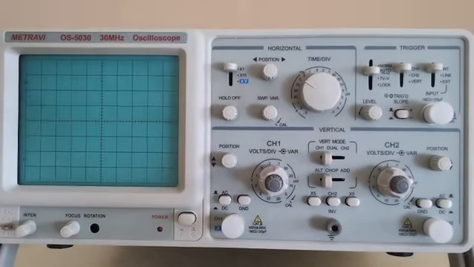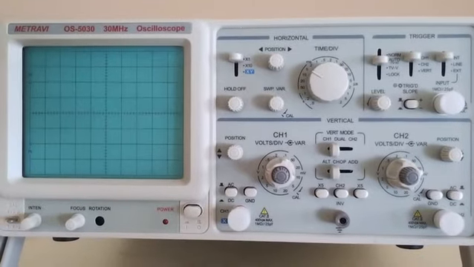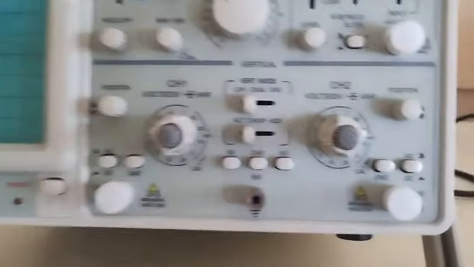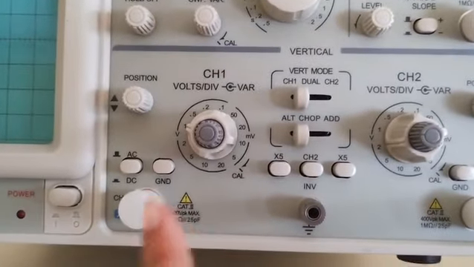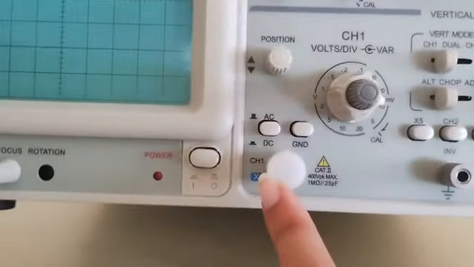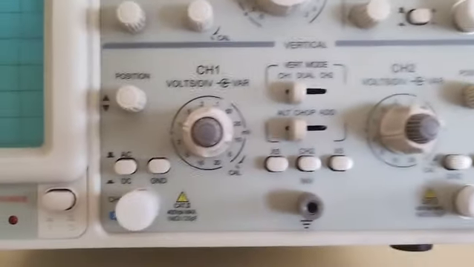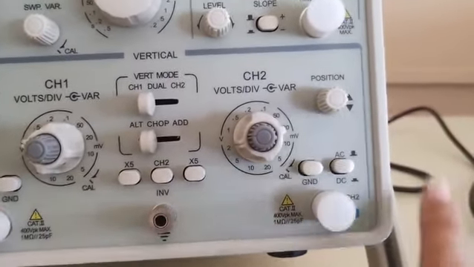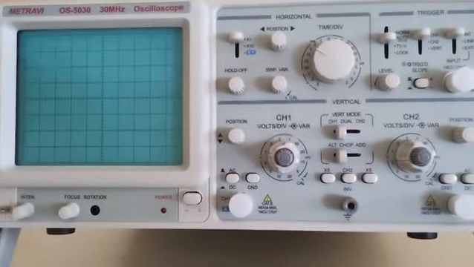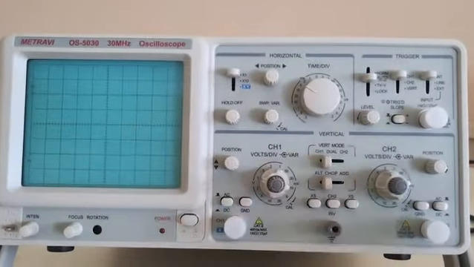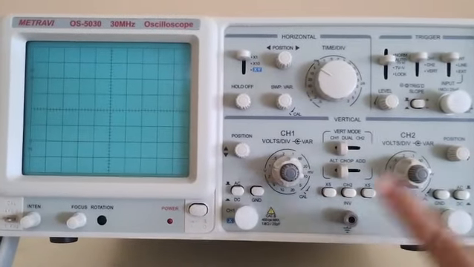So we are going with, first of all, the vertical section. In the vertical section there are two channels. You can see here channel 1 mentioned here and channel 2 here. What is the main function of these vertical controls?